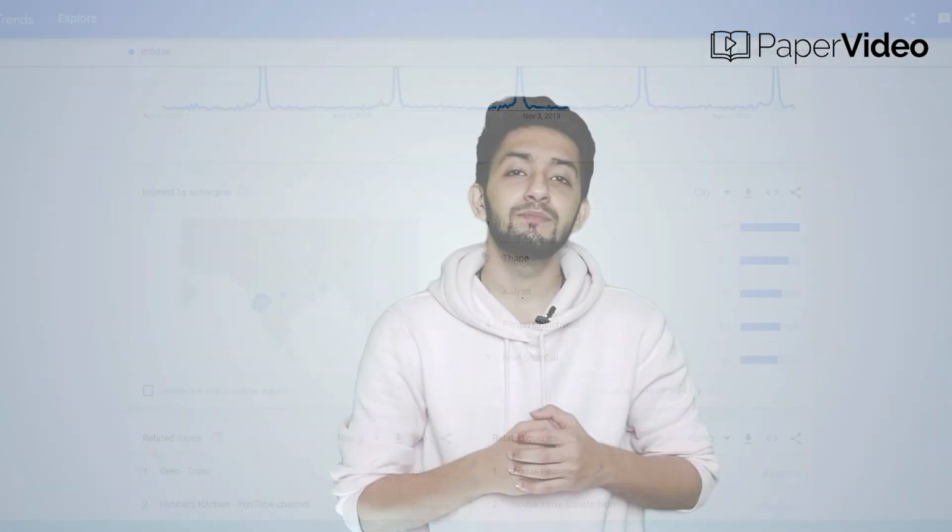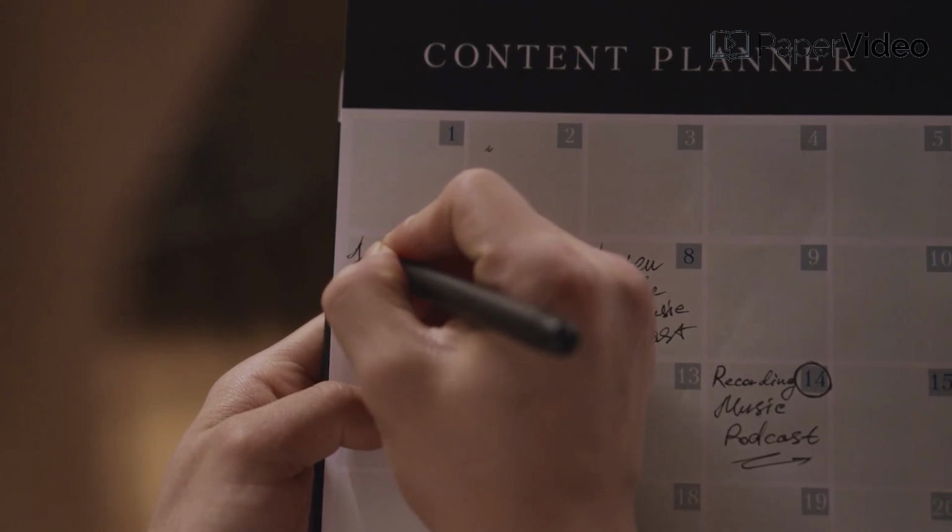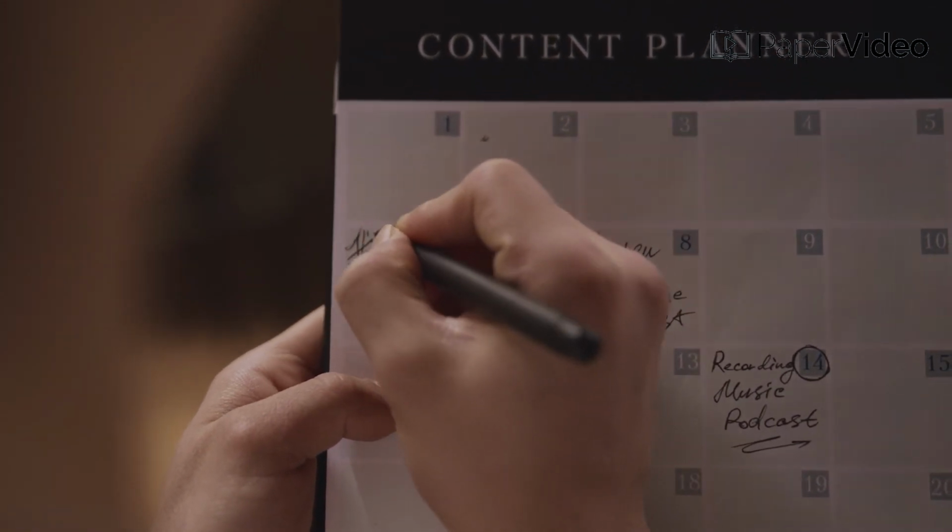So, if you're writing a blog or making a recipe video on modak, it is better to make it at the time of the festival. If you're running a sweet shop, then it's better to target at the time of the festival and for the specific region. So you can see how easy and effective it is to find the seasonal trend on Google Trends. You can use this trend to plan your content and decide when to target.